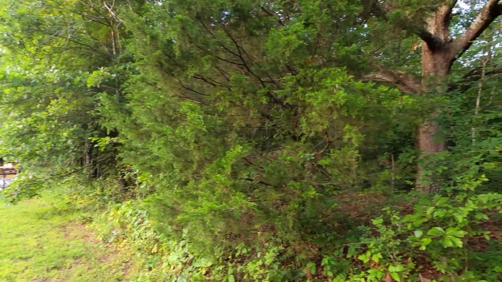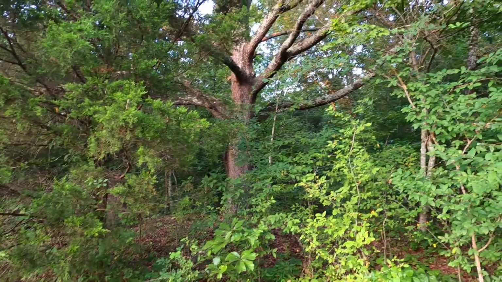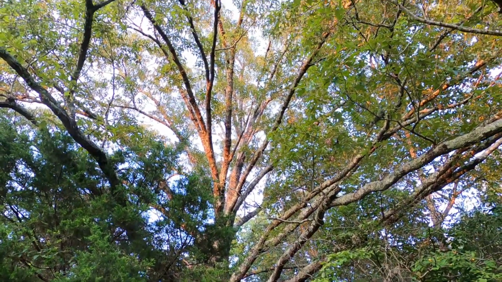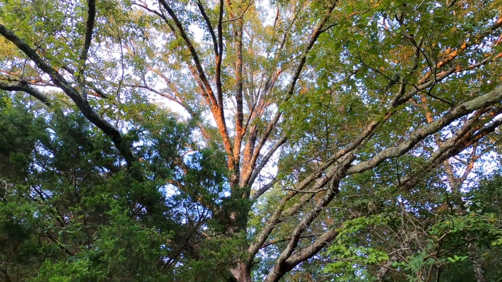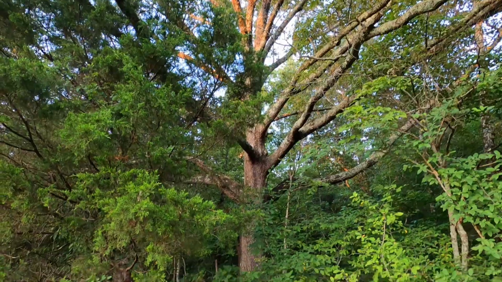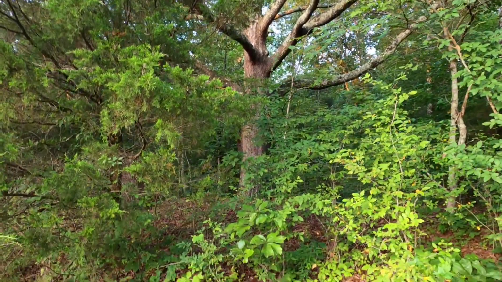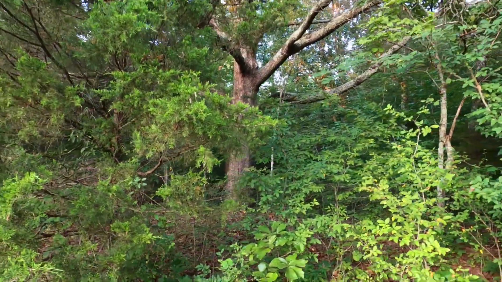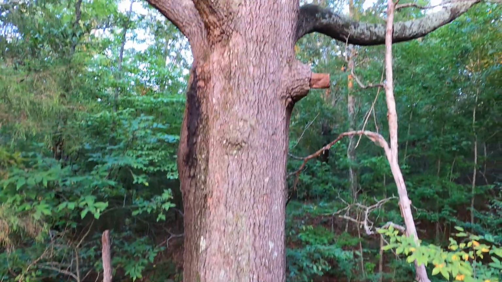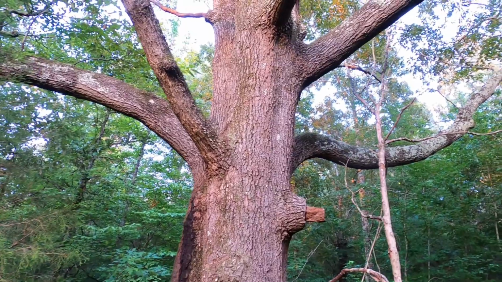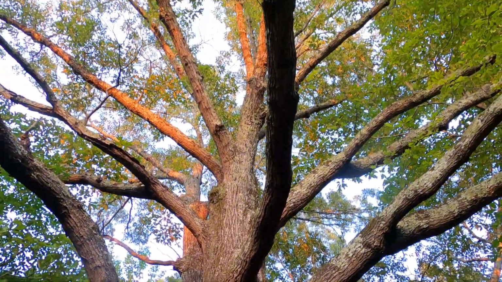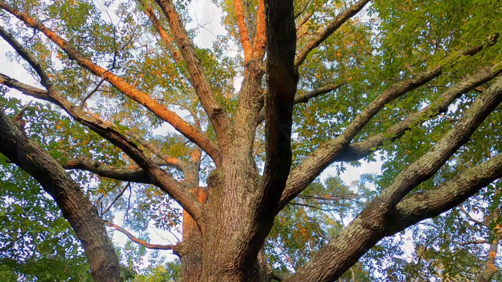I have got a feeling this oak tree right here is going to be the winner. I just got a feeling this thing is probably 60 yards wide from limb to limb, and that base has got to be huge. Let's go over and measure it. Again, look at this thing. Just massive, massive oak tree. All right, let's measure it.